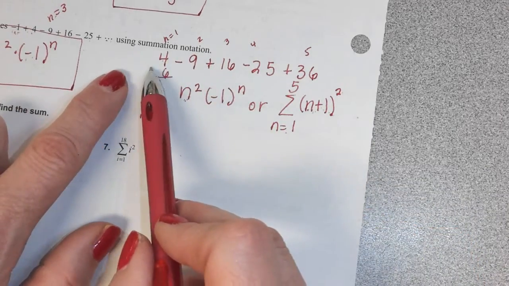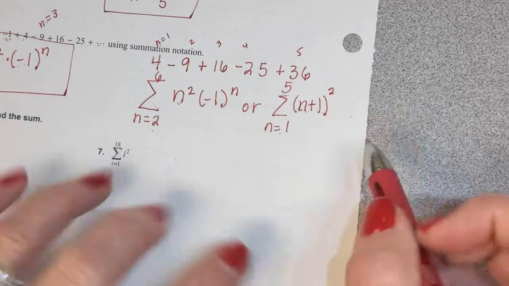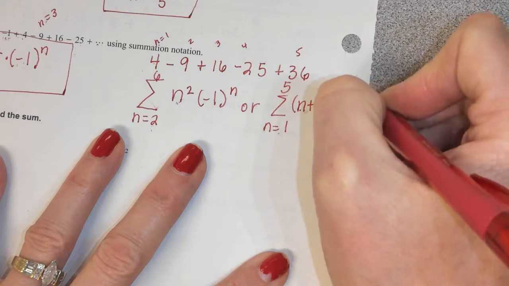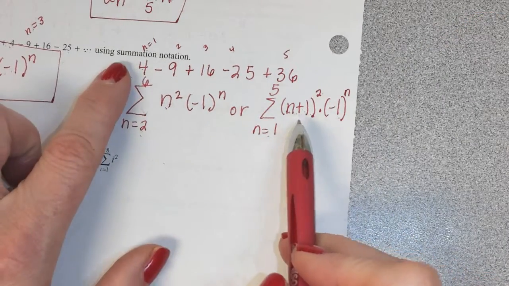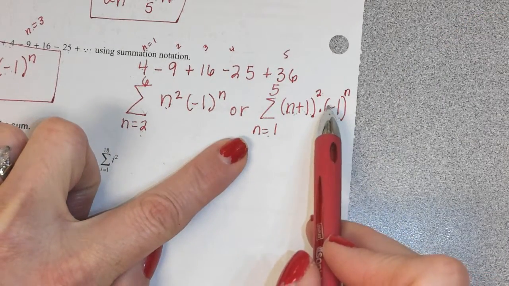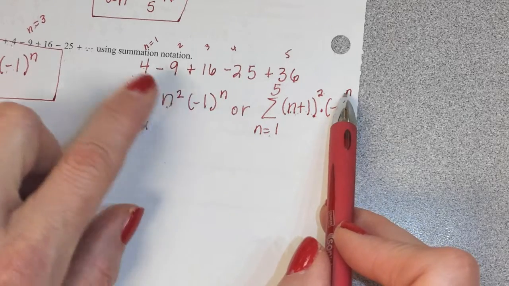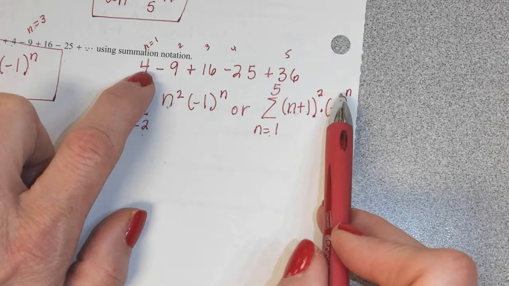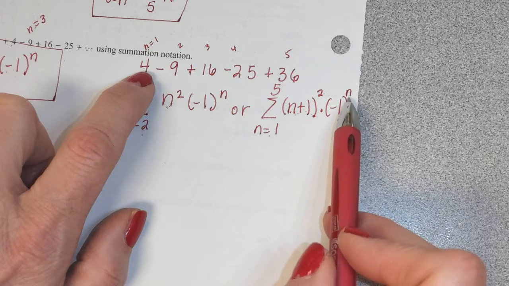But now I have to make these signs change every time. So it has to be times negative 1. Can I just do to the n? Look, if n is 1, negative 1 to the first, is that going to make that the positive? So what am I going to have to do with it, McKenna? To the n.